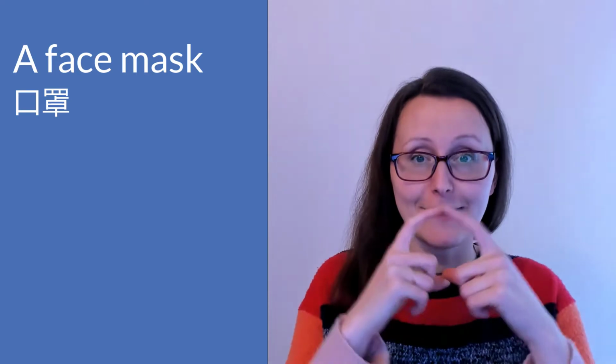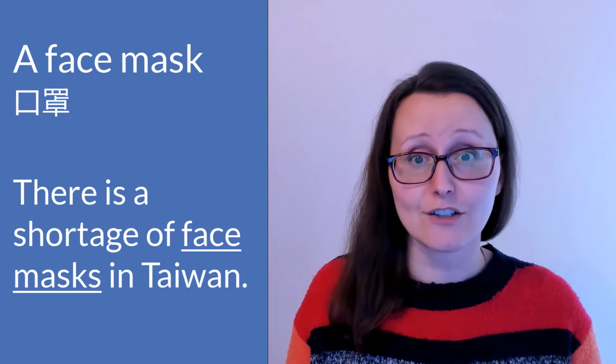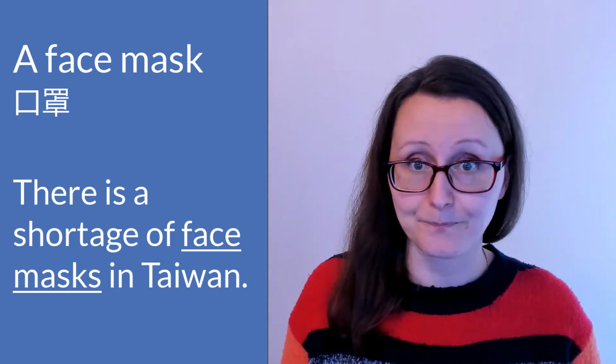The next one is a pretty easy one, but this is something you have all been waiting in line for a really long time. The next word is face mask. Of course, face mask is a noun, and it's what you're wearing over your nose and mouth to protect yourself. So you could say there's a shortage of face masks in Taiwan.